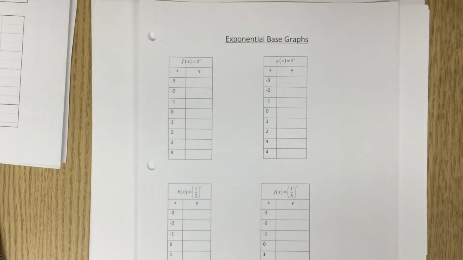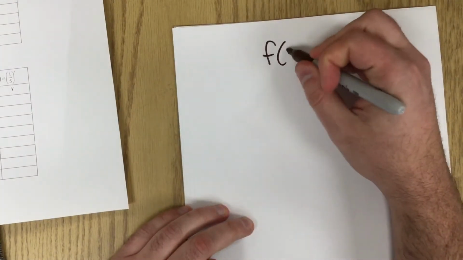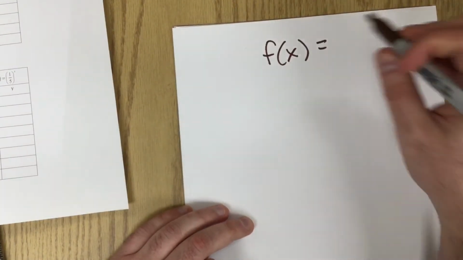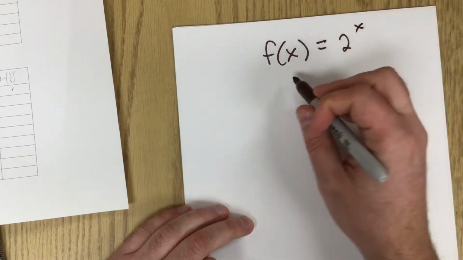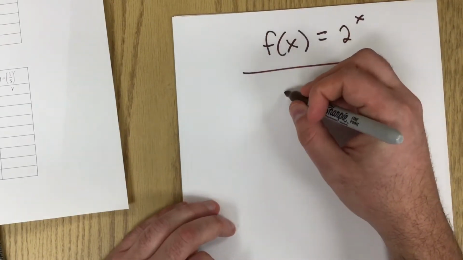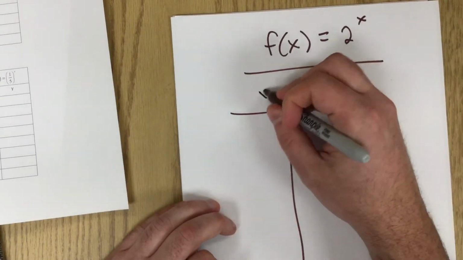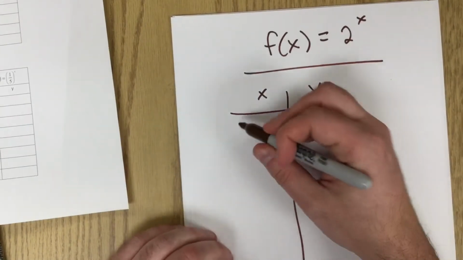And what we're going to do is we're going to be filling it in. Way over here, I'm not sure if it's visible. Maybe I should just do it a bit big. So let's say we have f of x equals 2 to the x. And we're going to make a table of values, x and y.